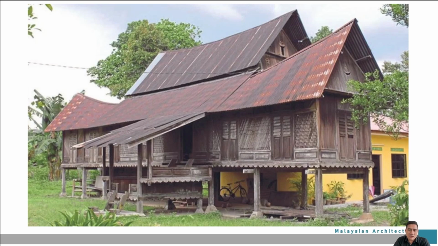It's not like the architecture that we see today, where you have the foundation, and you have to do the foundation inside the land, underground. Compared to the Malay traditional architecture, you don't have to do that kind of foundation. So it can be simply any land, based on the steel, and then sit on the ground.